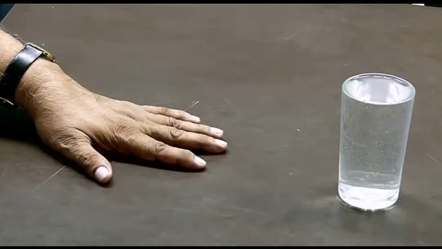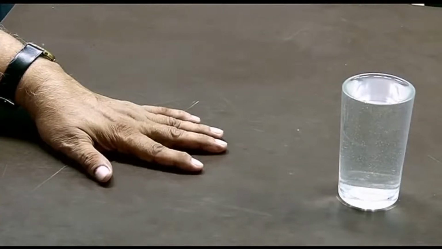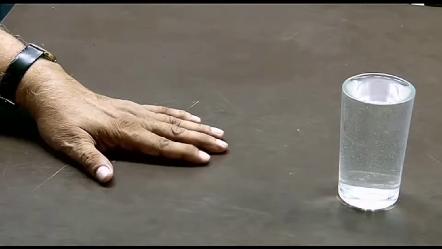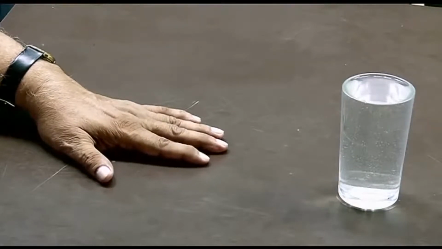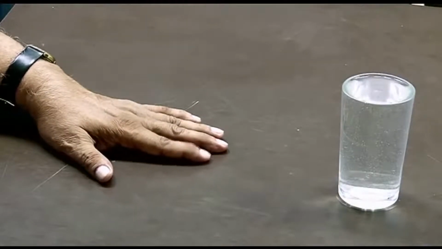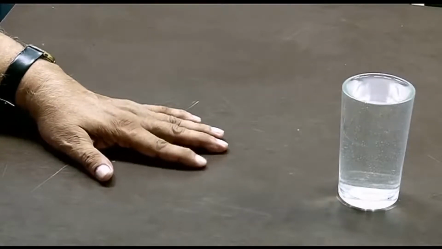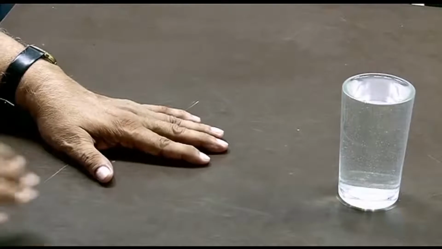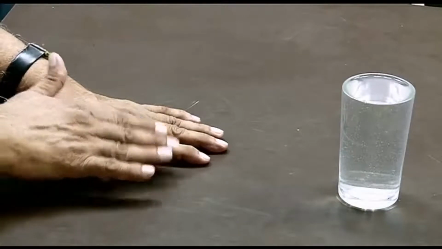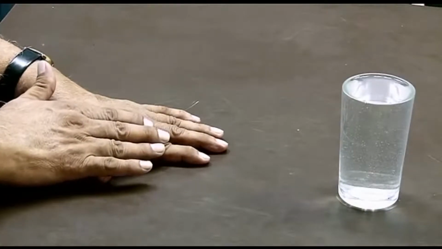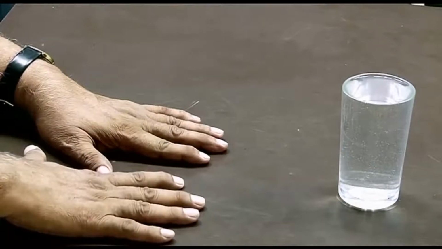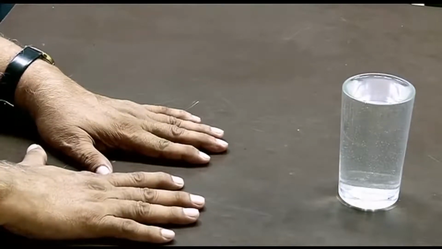Let me do another kind of motion. Look at my finger. I am moving my finger on the table surface, and you look at the water surface. Again I am giving some motion to the surface particles, possibly because this is a rigid body, almost a rigid body, a solid body.